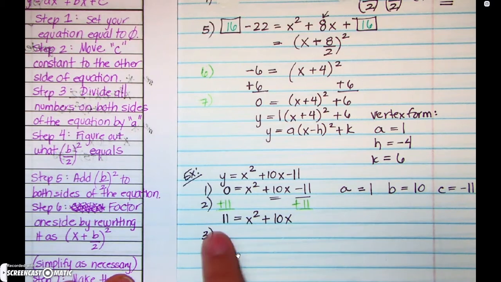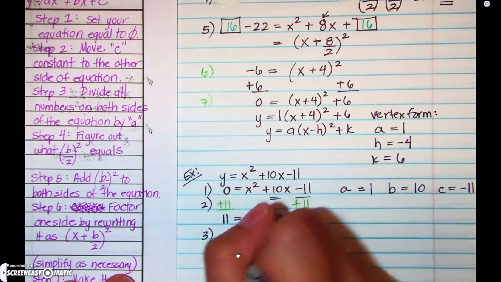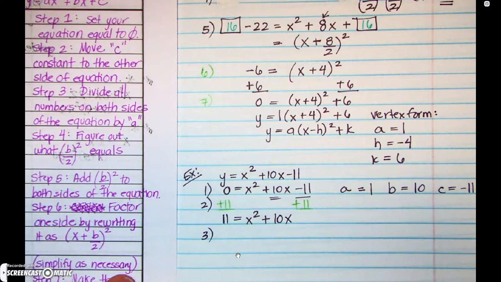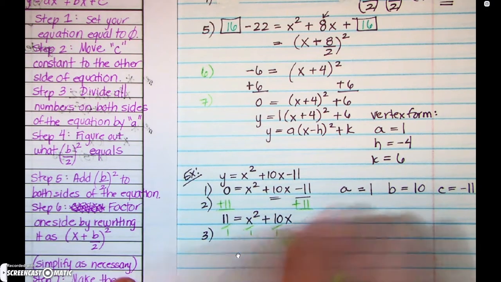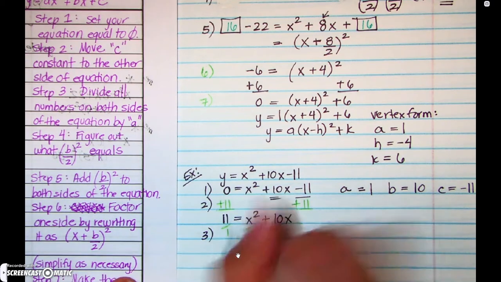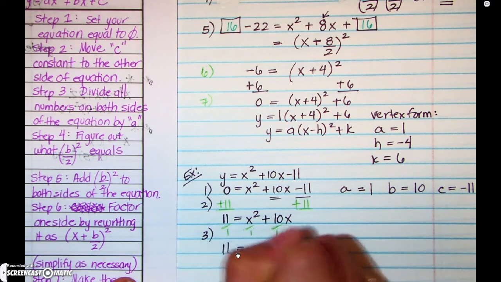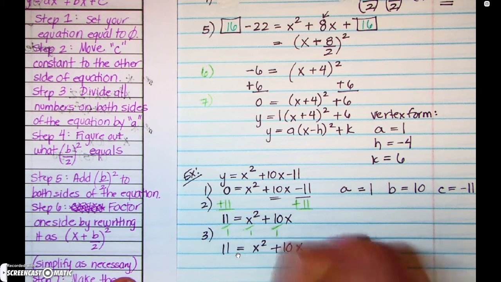Step 3 says divide all the numbers on both sides of the equation by a. Well, a is equal to 1, so I really don't need to do anything. I'm dividing everything by 1, but it's kind of a repetitive step, okay? So you're left with 11 is equal to x squared plus 10x.